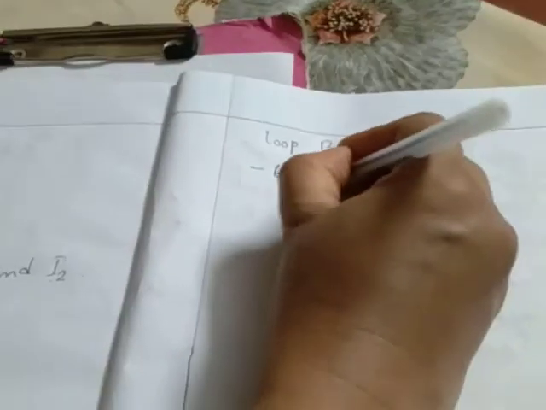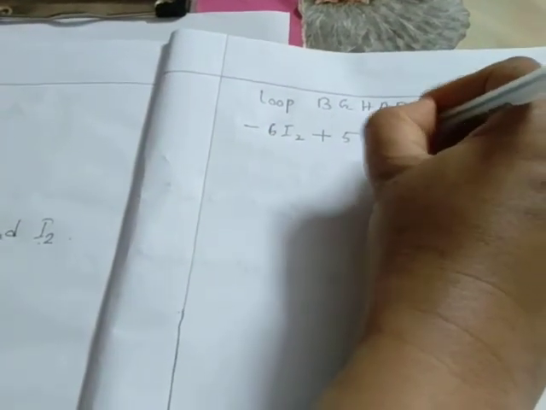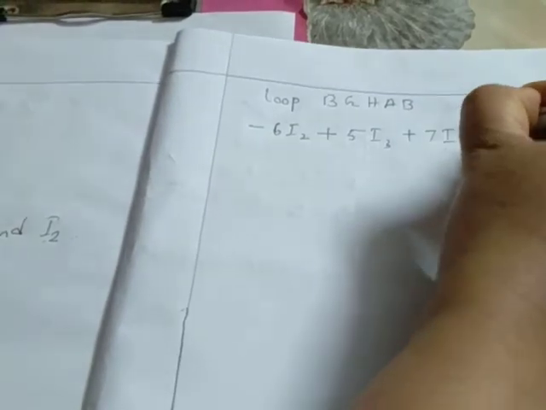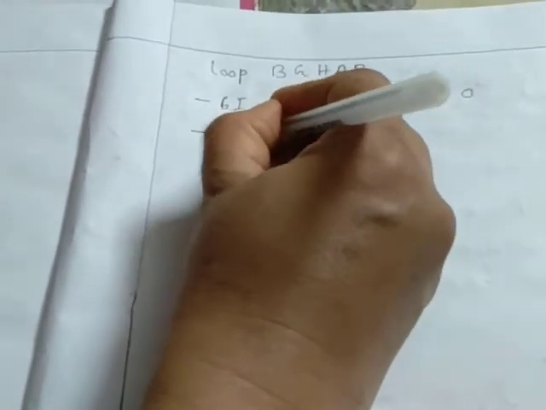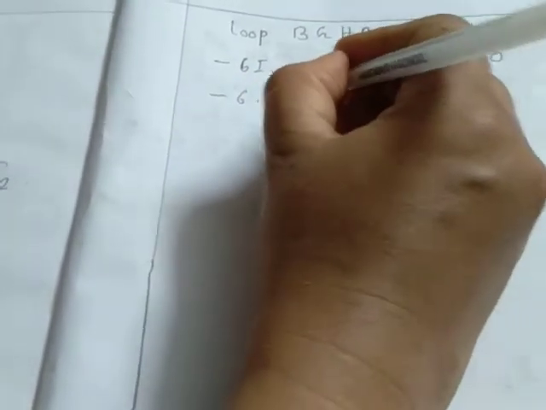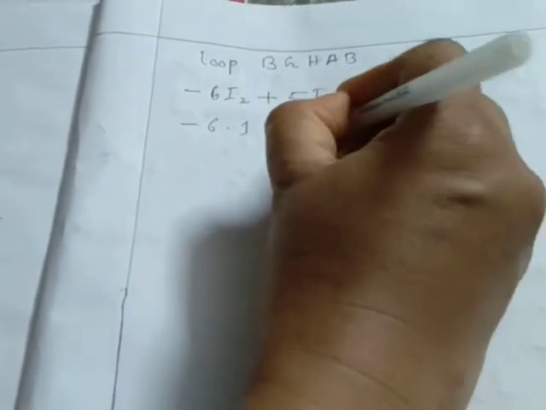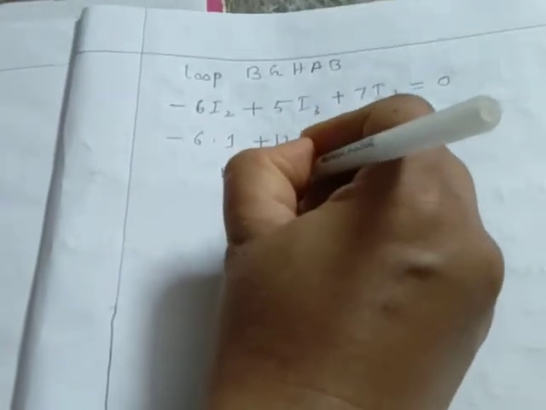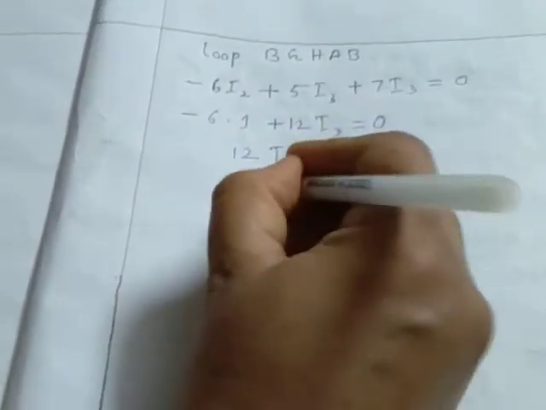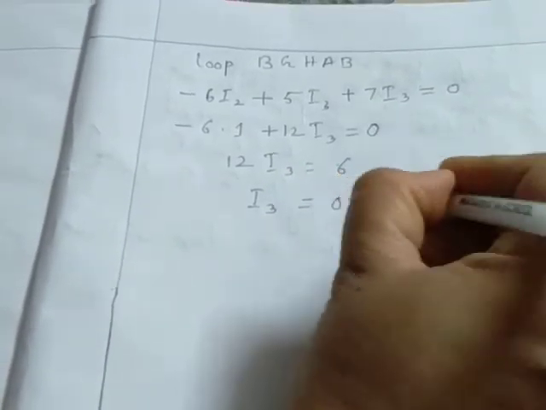Then plus 5 I3 plus 7 I3 equal to 0. The value of I2 is what? 1 ampere. We put the value, and 5 plus 7, it is 12 I3 minus 6 equal to 0. So 12 I3 equal to 6, then I3 equal to 0.5 ampere.